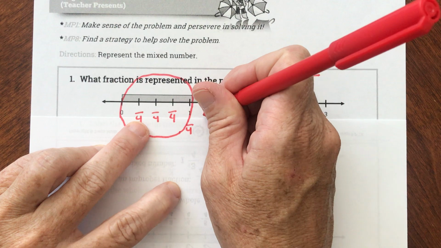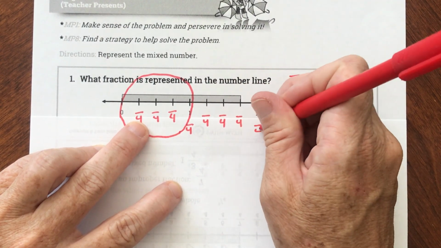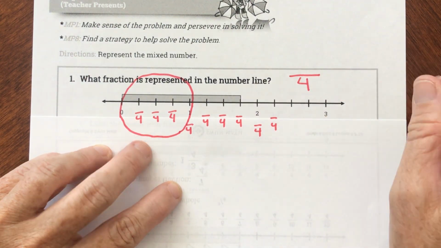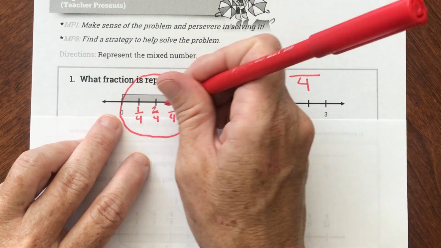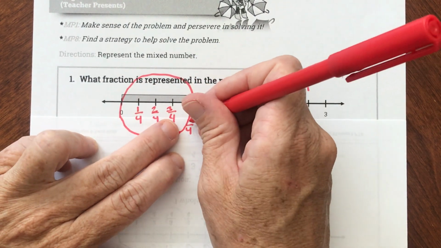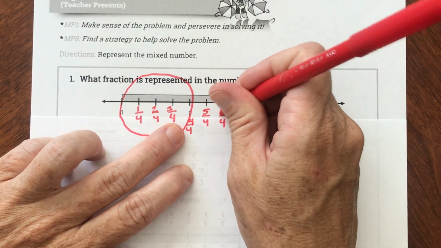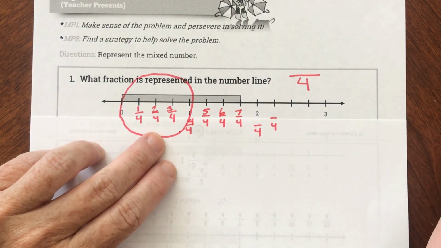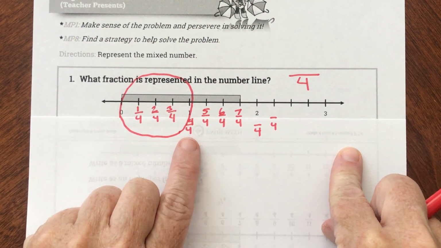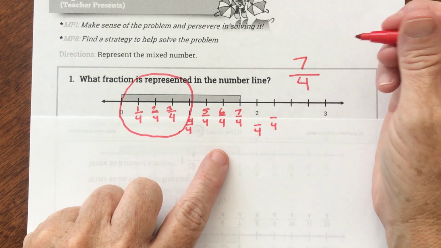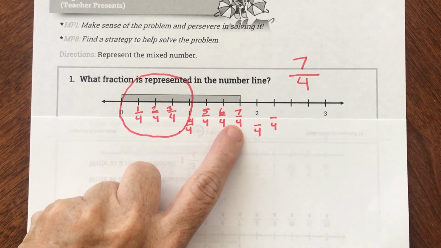On my whole number line, every single one of these intervals I can put a 4 at if I wanted, and I could keep going, but I can stop there. So this would be 1/4, 2/4, 3/4, and then 1 is equivalent to 4/4, 5/4, 6/4, and 7/4. So what I see here is 7/4. So this number line goes all the way up to 7/4.